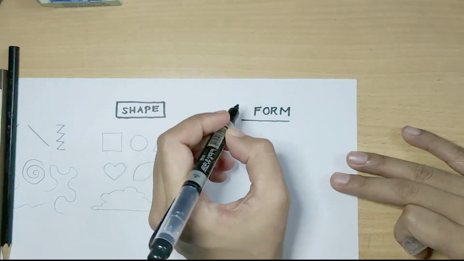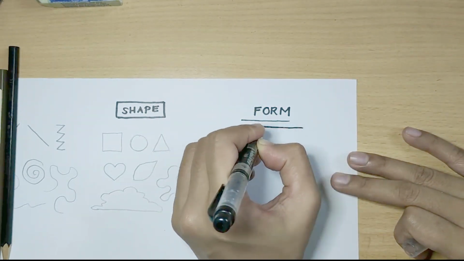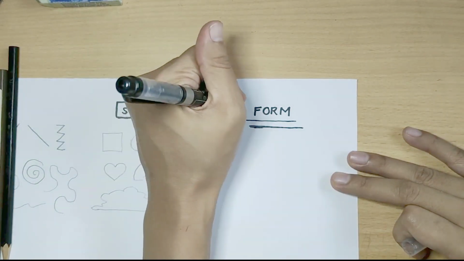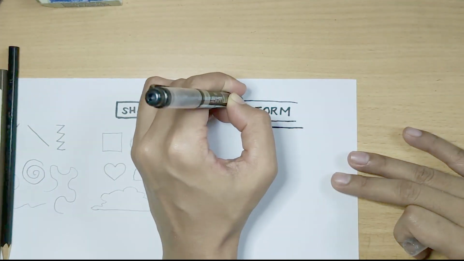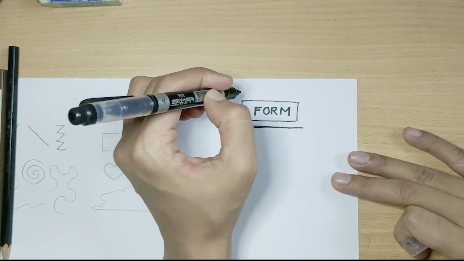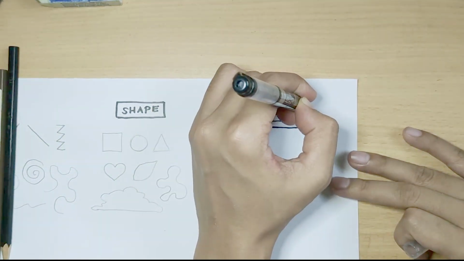Now let's do form. Form by definition is something that takes up three-dimensional space. To draw a three-dimensional object, imagine its length, width, and height.